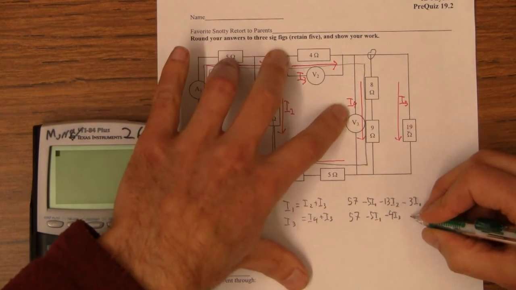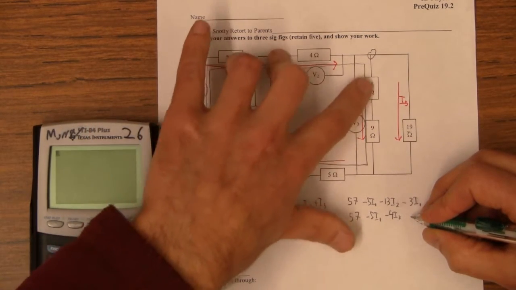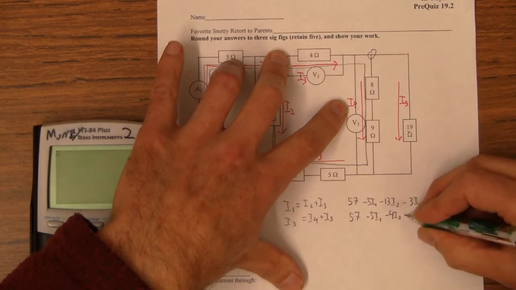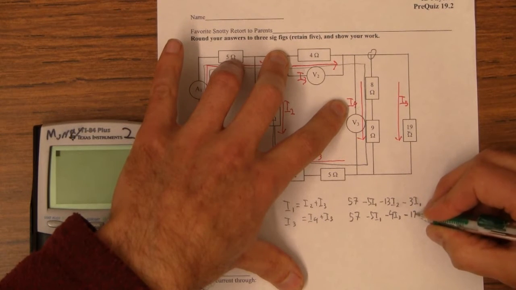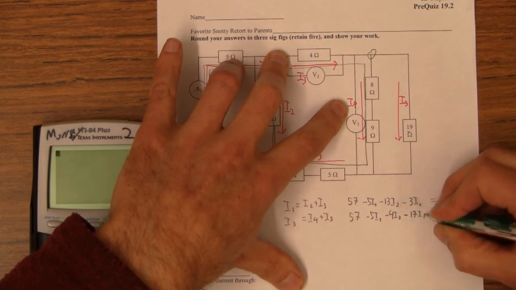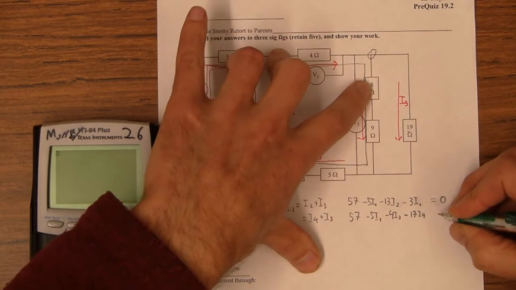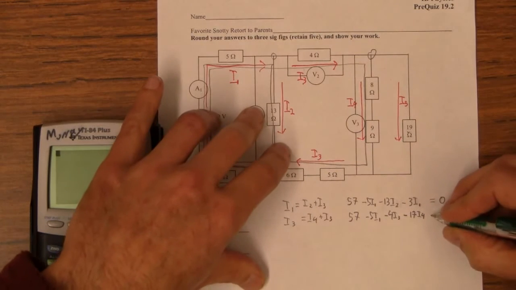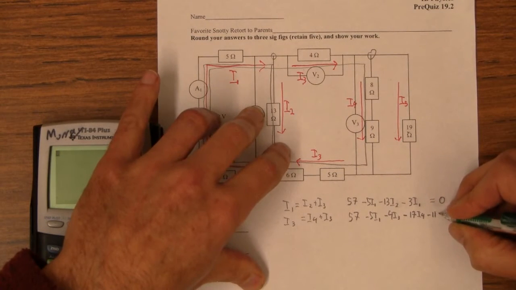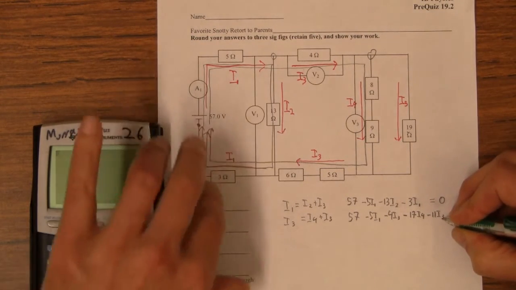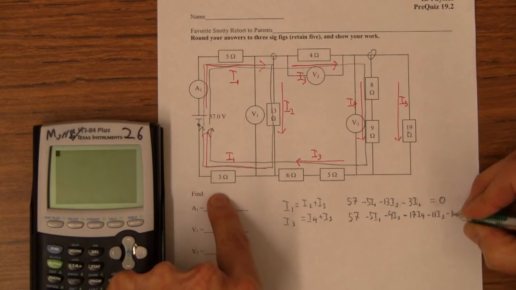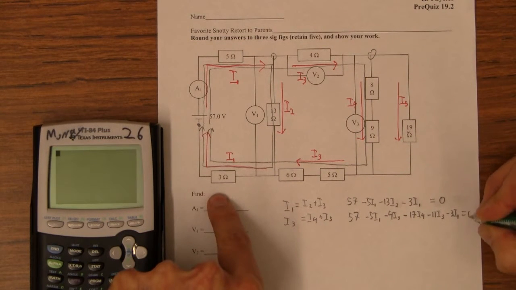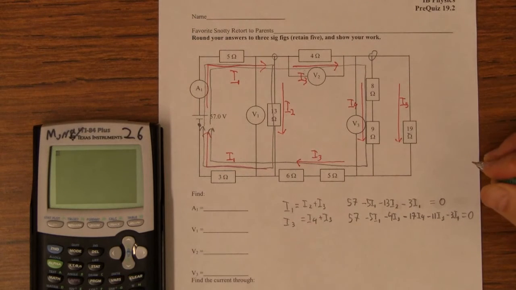Then I'm just going to combine those: 9 plus 8 is 17, so minus 17I4, minus 11I3, minus 3I1, is 0.